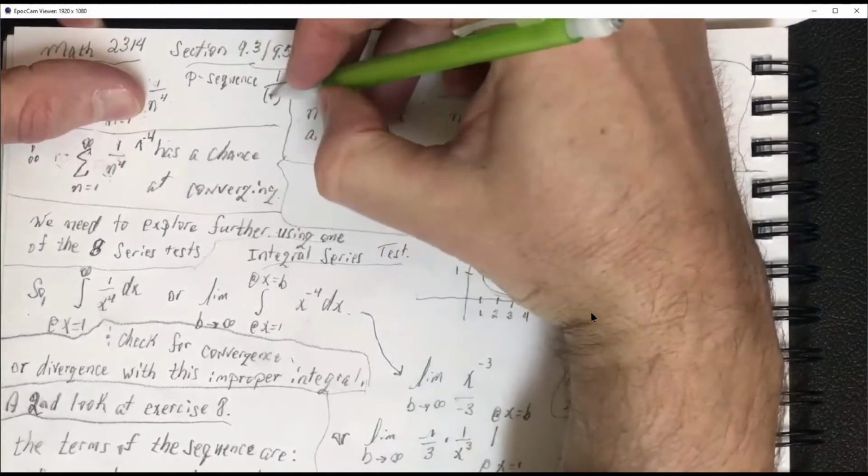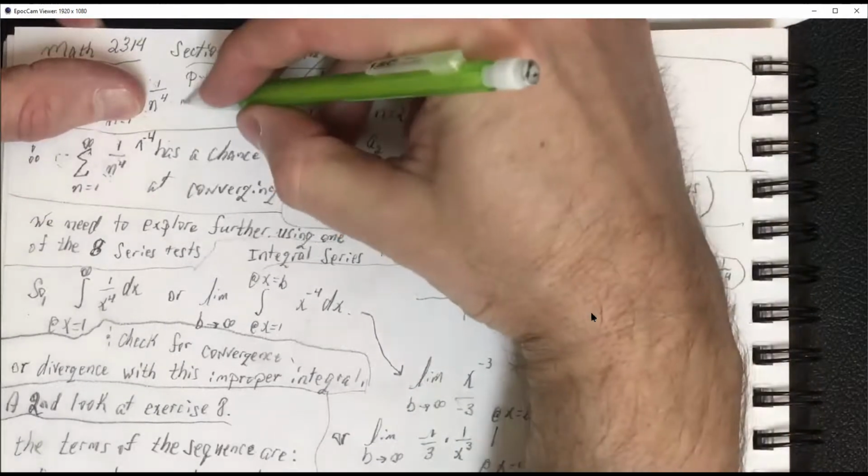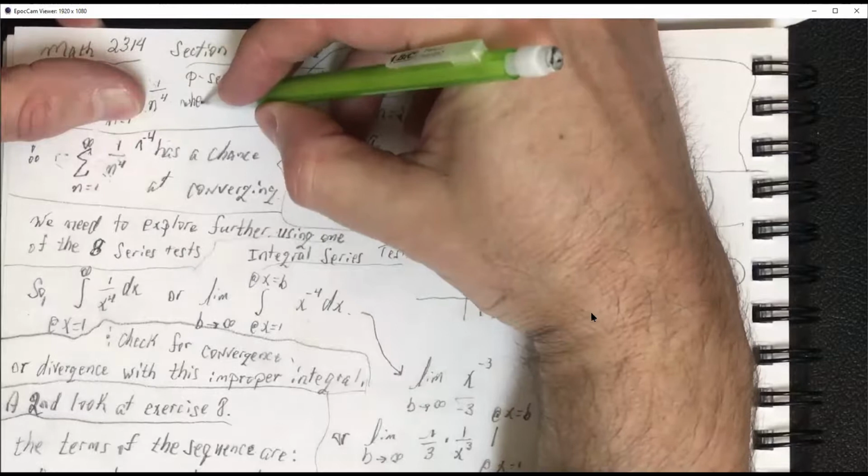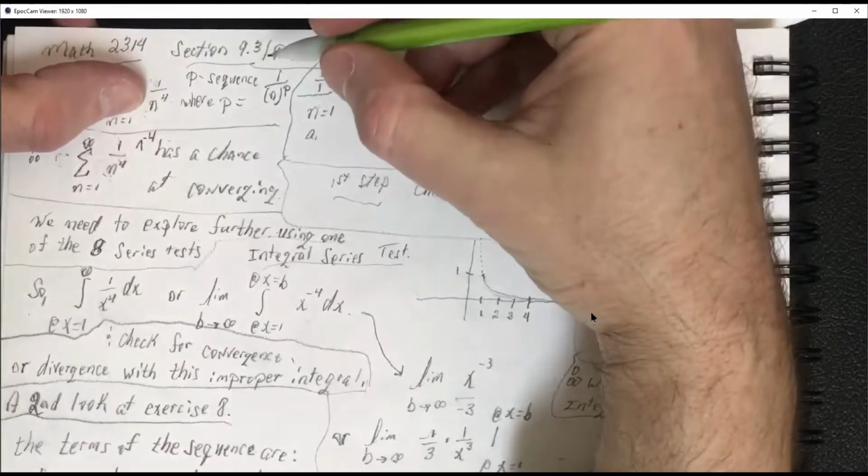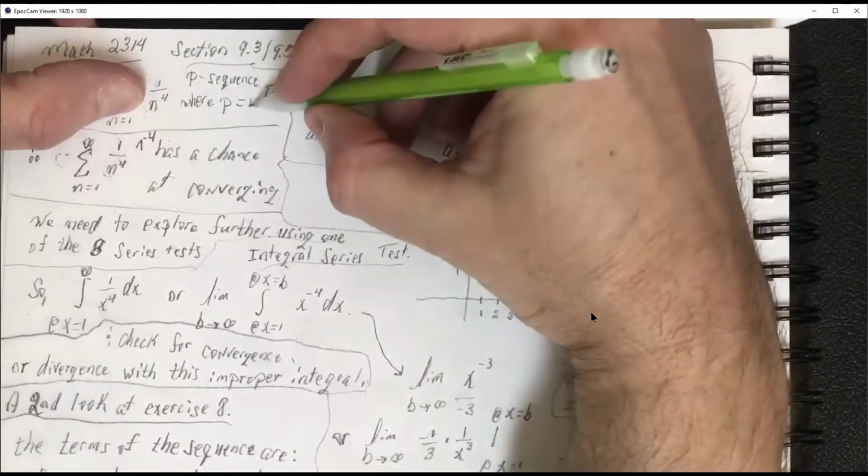1 over n to the P, where what's the value of P on this problem right here? What's the value of this P? 4.